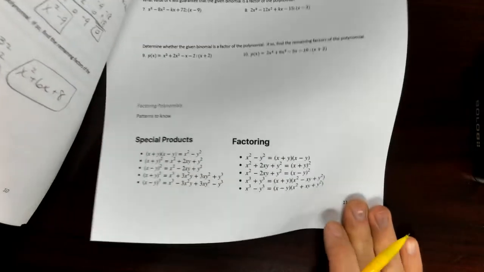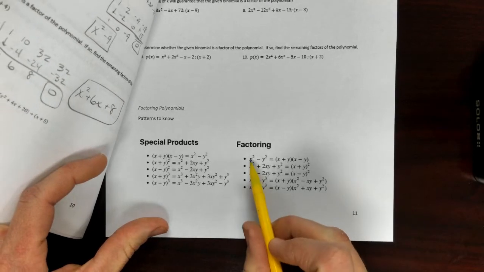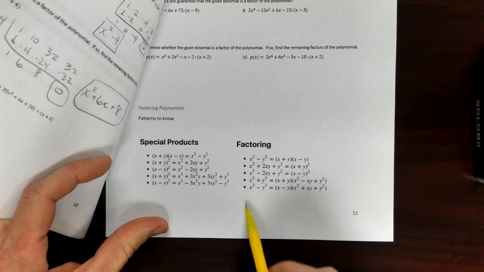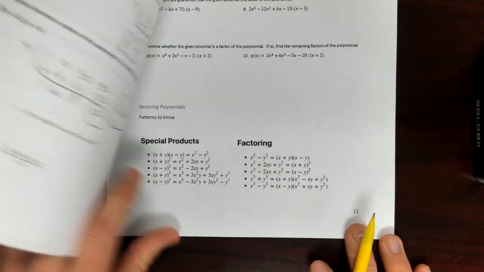So let's review, right? We have our special products and we have our special factors. If we have the difference of two squares, looks like this, or the difference of two cubes, looks like this, sum of two cubes, and then we have our perfect trinomials right there. Alright, so here we go.